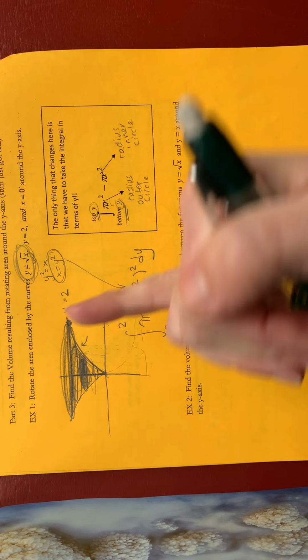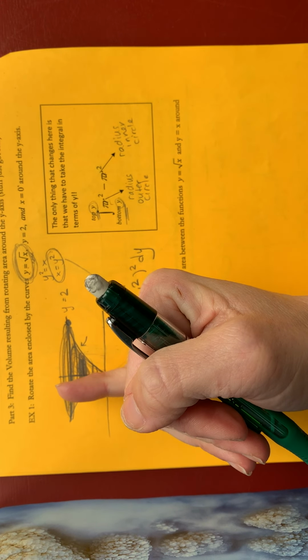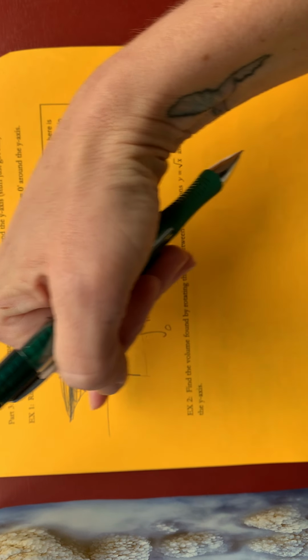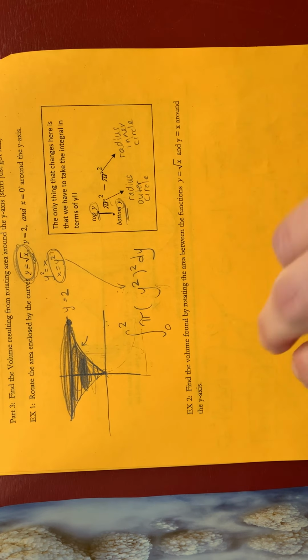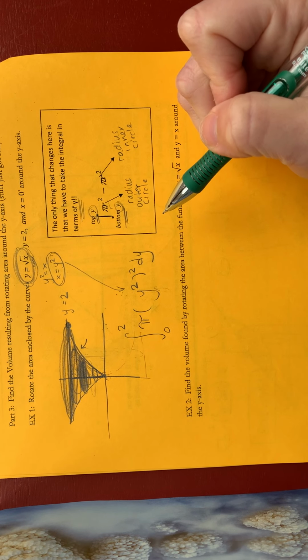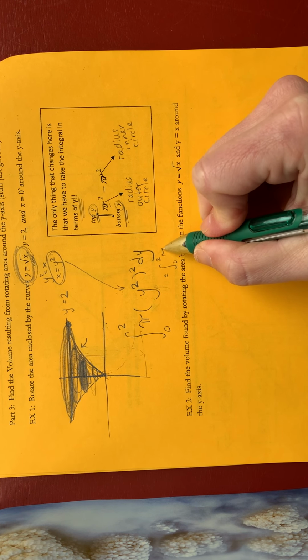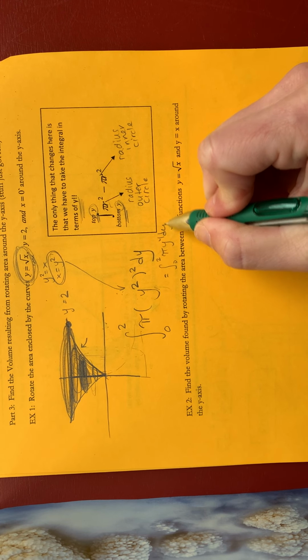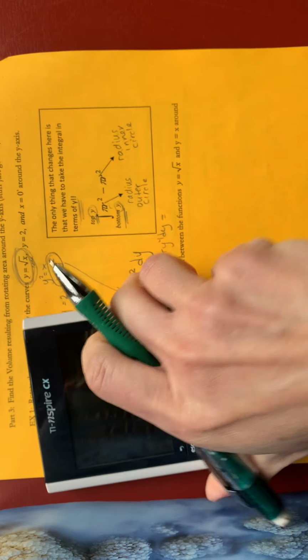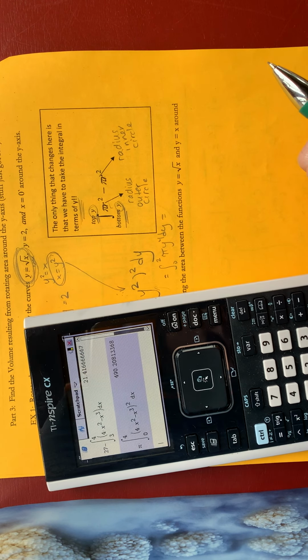It's really not different. It is different, but instead of my circles being stacked left to right, they're being stacked bottom to top. So everything has to switch and be in terms of y instead. So this is still the integral from 0 to 2 of pi times y to the 4th dy. We could totally do that by hand easily, but whatever.